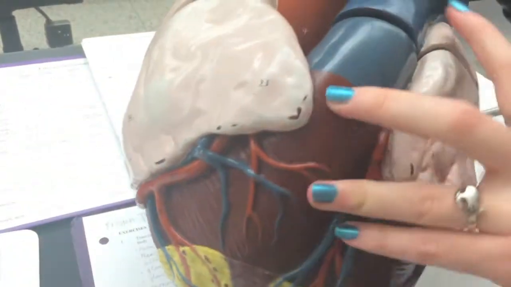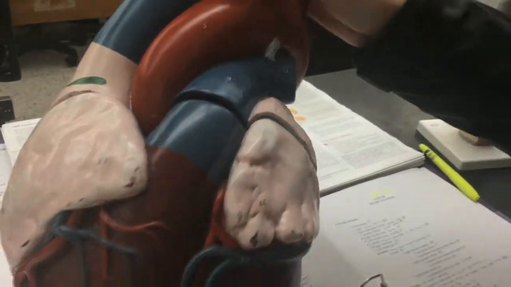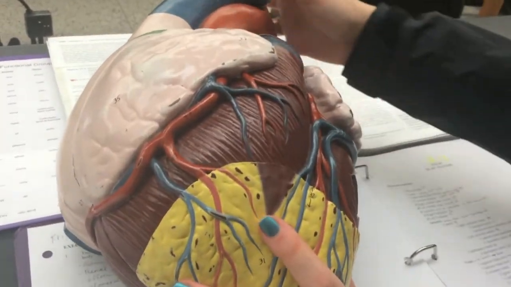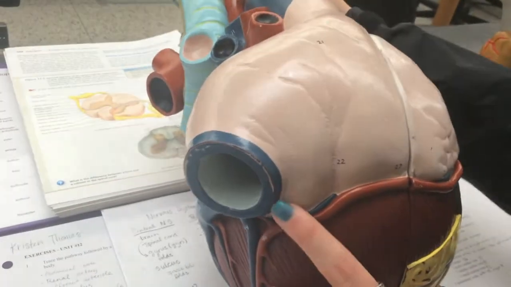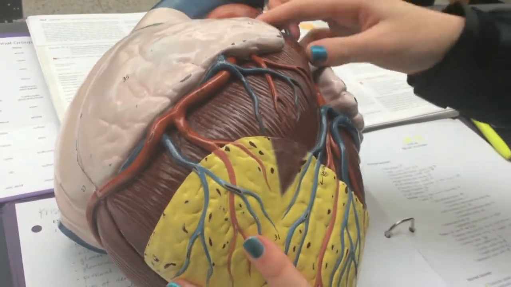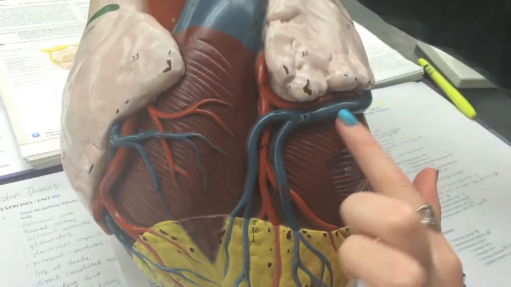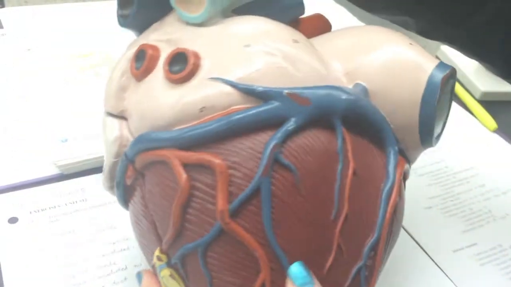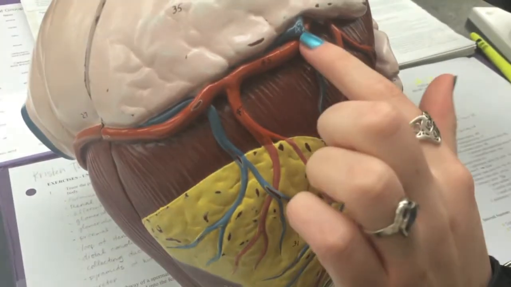The pulmonary trunk, right there. The pulmonary artery, number 12. The superior vena cava, the inferior vena cava, the coronary sinus, the great cardiac vein, the middle cardiac vein, and the small cardiac vein.